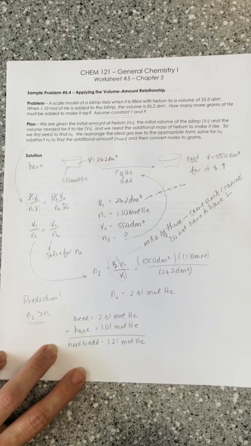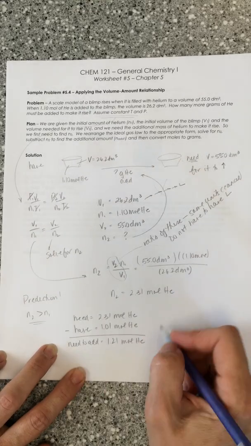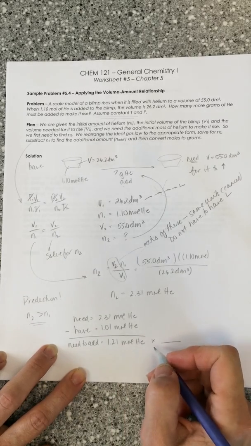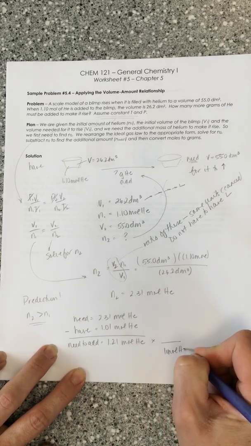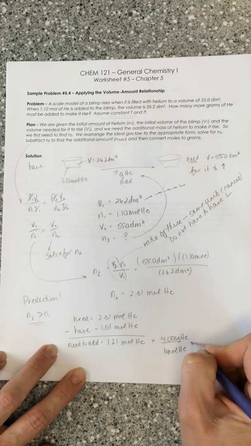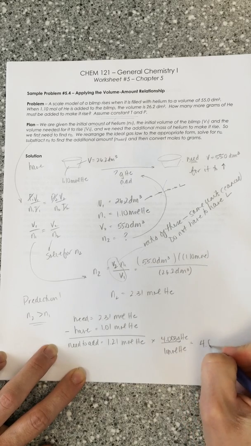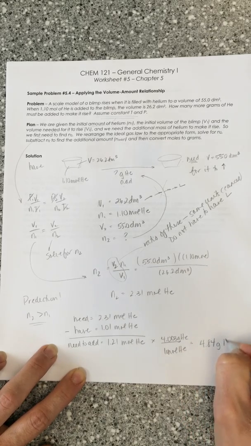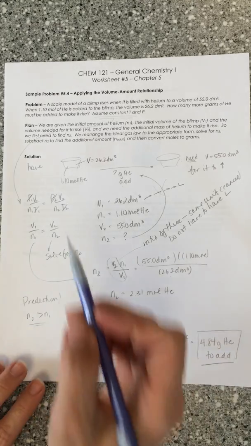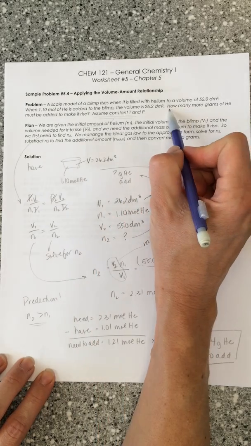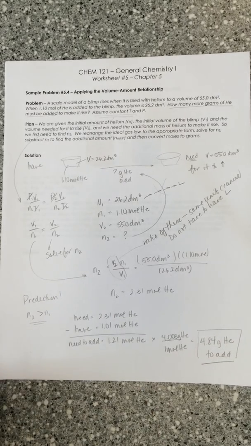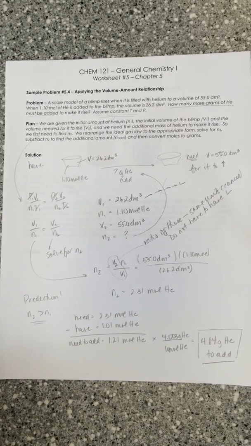Now that's still not the end of the problem, because they asked us how many grams of helium we need to add. Well, that's pretty straightforward to convert moles to grams. We can use the molar mass. 1 mole of helium is 4.003 grams of helium, and that's going to be equal to 4.84 grams of helium to add. And that is the final answer that answers the question: how many more grams of helium must be added? Make sure before you finish a problem that you've thoroughly answered the question that they're asking.